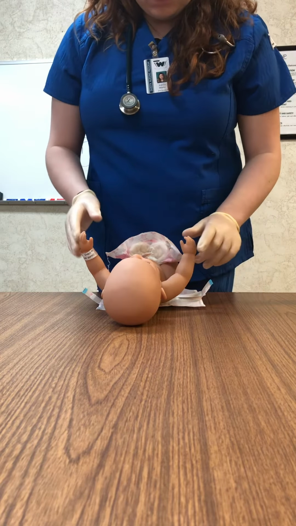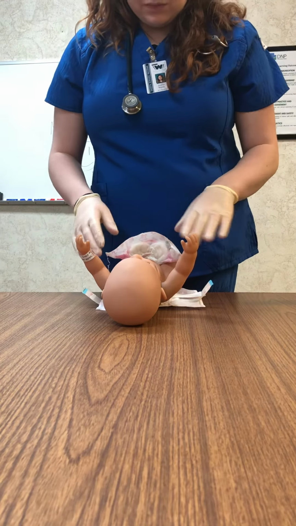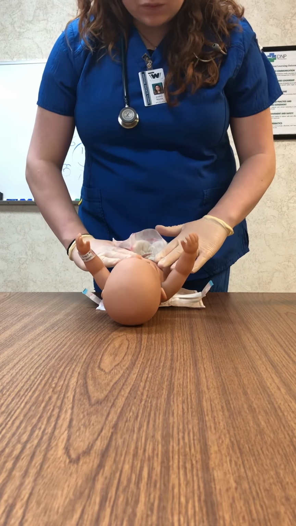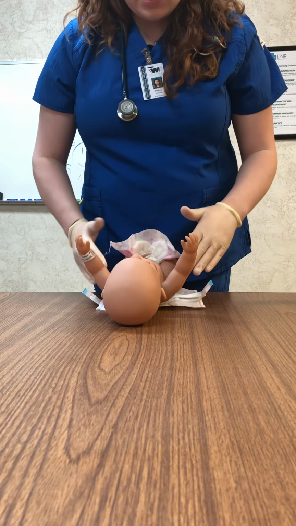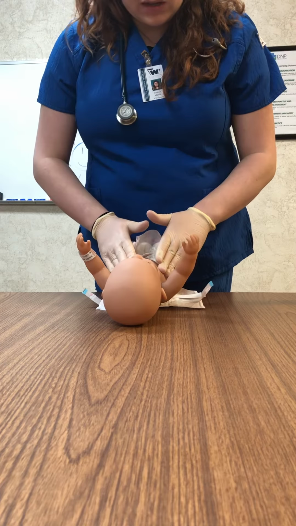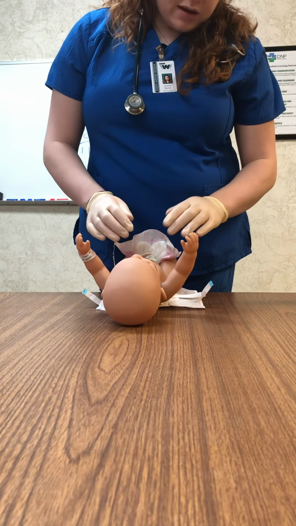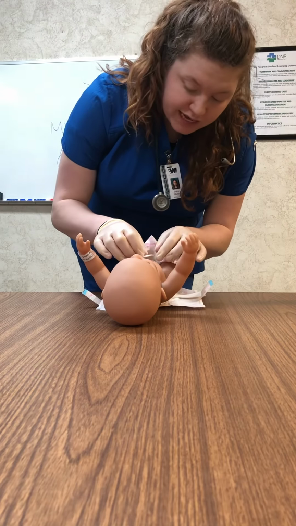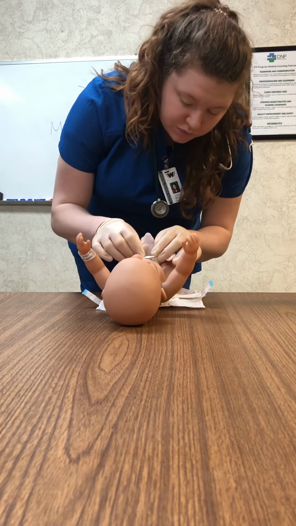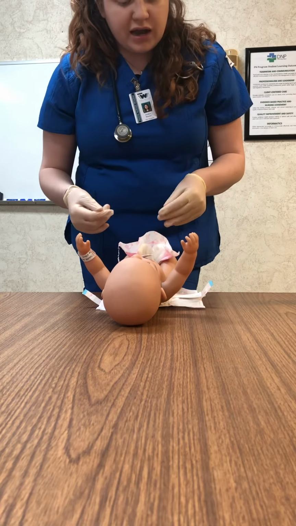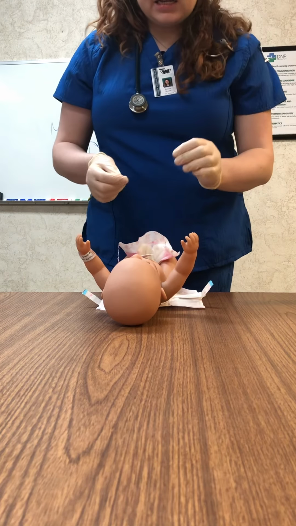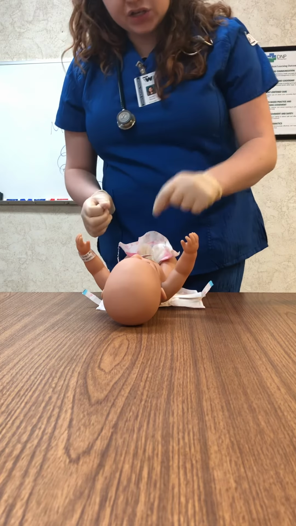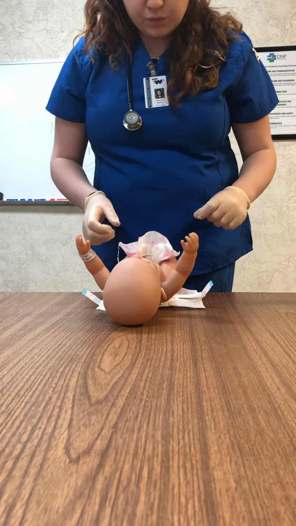Okay, perfect. So now moving on to the abdomen, and I'm just going to palpate, notice how soft or hard it might be. If it's round or flat, I'm going to be noting that. And I'm checking the umbilical cord. I'm looking for any drainage or odor. I'm noting if it's moist or dry. And I'm noting that it is still on. So it's perfect, and the security device is still on too.